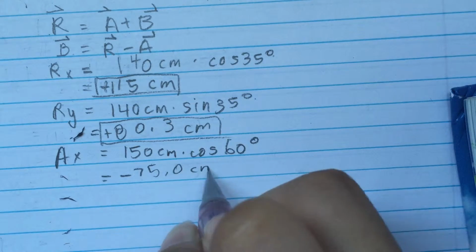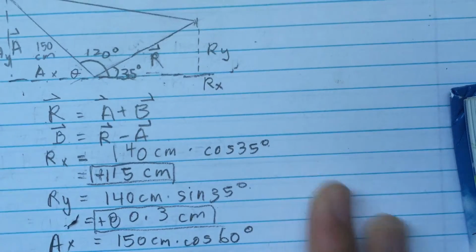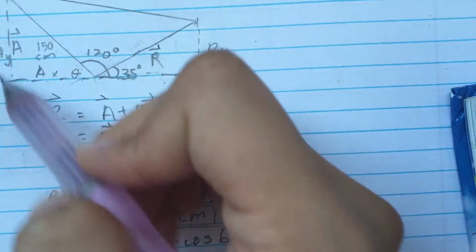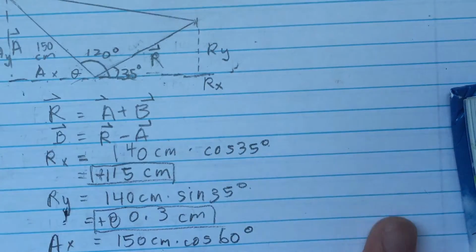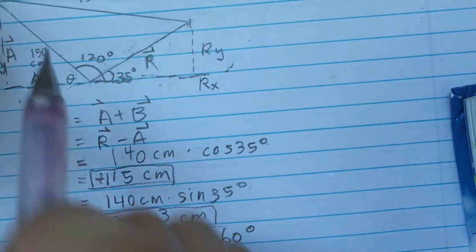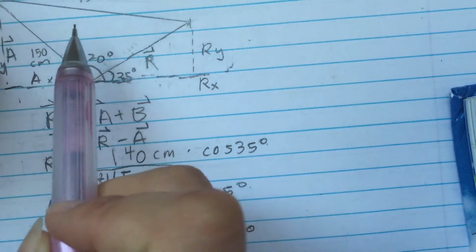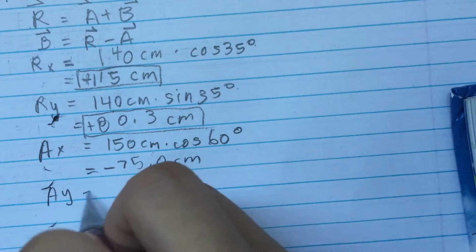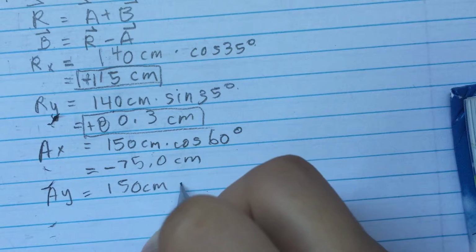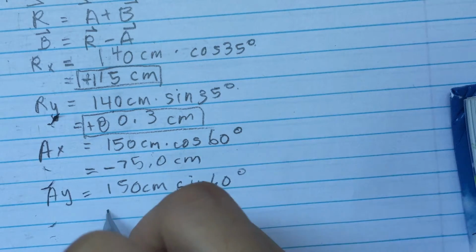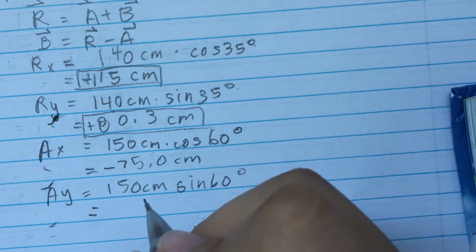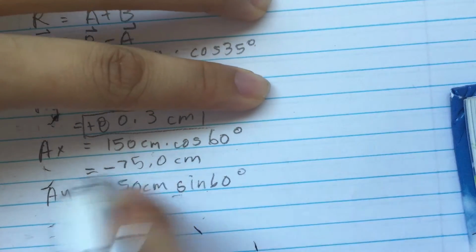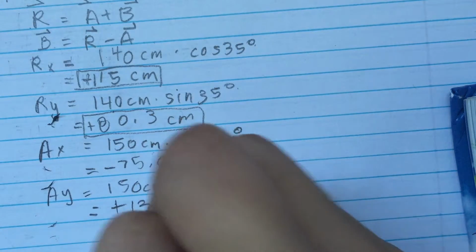because the x component is actually in the negative direction. If this is positive, then this is going to be negative. But the y component is still just going to be positive because it's in the upward direction. And to find the y component, we're just going to do opposite over hypotenuse, which is going to be 150 centimeters times sine of 60 degrees. And that's just going to be positive 130 centimeters.